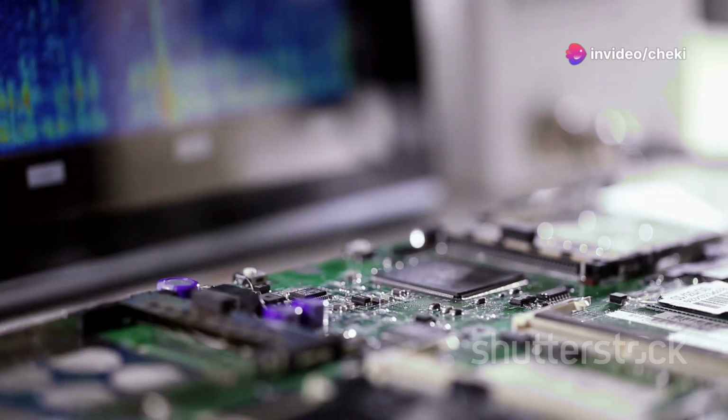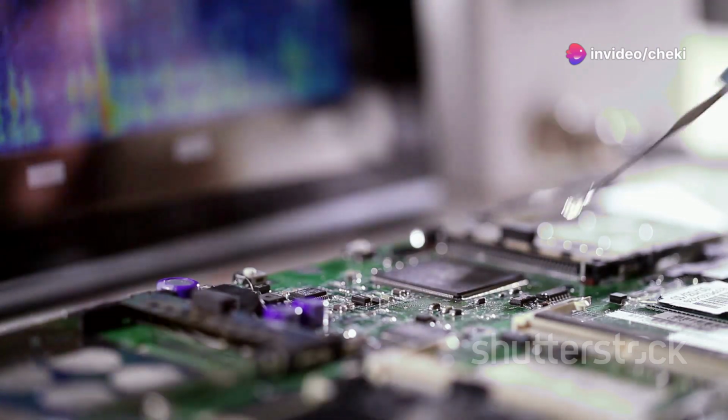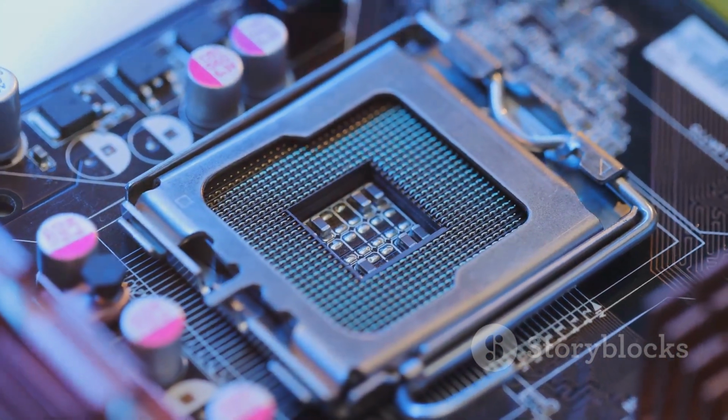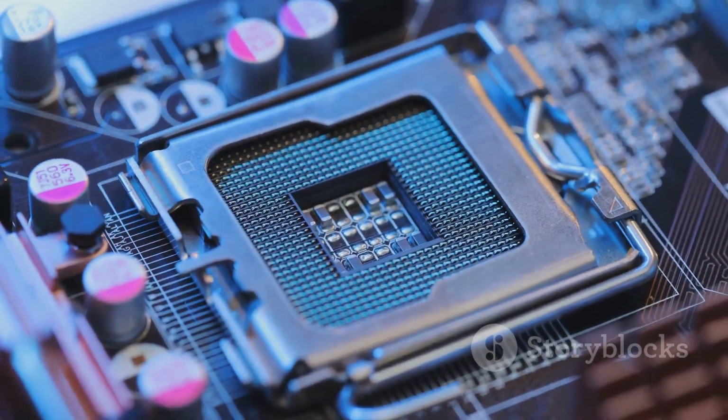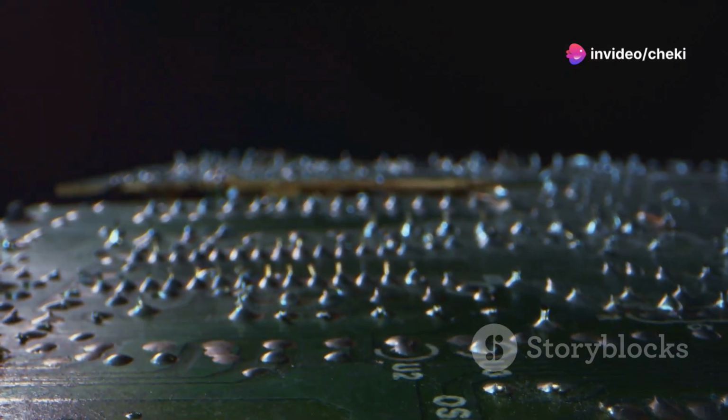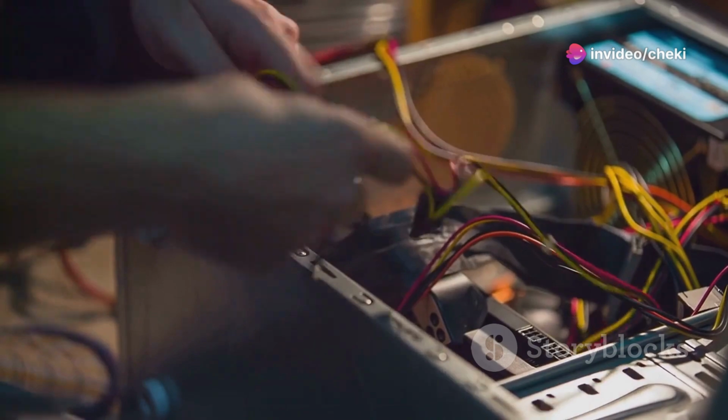The BIOS or UEFI chip stores the firmware that initializes the hardware during boot up. It allows you to configure various system settings, including boot order and fan speeds. The BIOS or UEFI is essential for controlling and managing your system's hardware. Keeping the BIOS or UEFI updated can improve compatibility and performance.